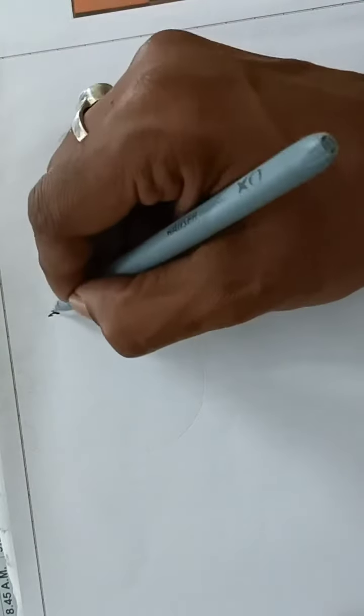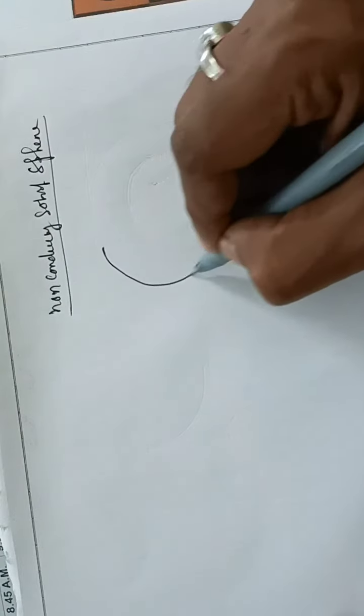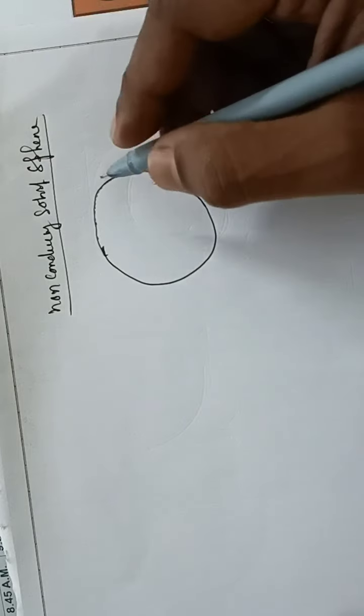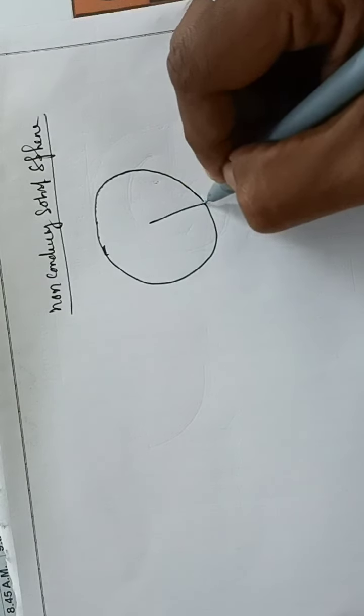Let's go to the non-conducting solid sphere. This is my solid sphere. Charge is uniformly distributed on the solid sphere.